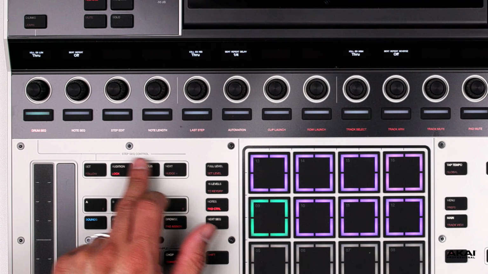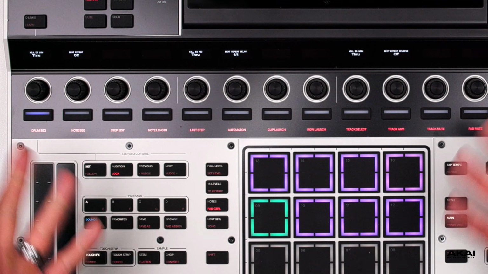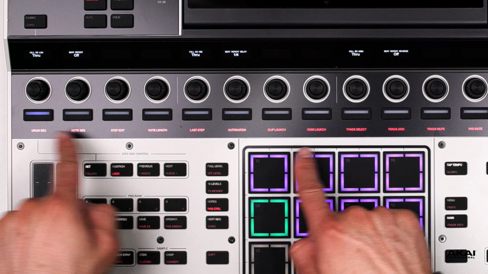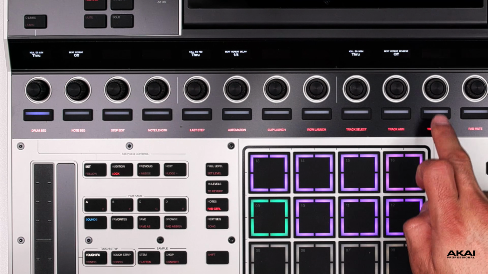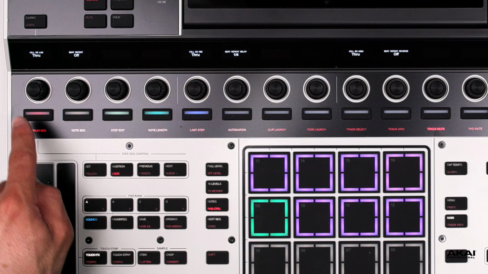We have our step sequencer control buttons right here. If you want to jump into, for an example, our track mute, you hit set. These start blinking, ready for you to jump into any of these other pages. We want to go to track mute, we jump into that, and now we have our track mute right here.